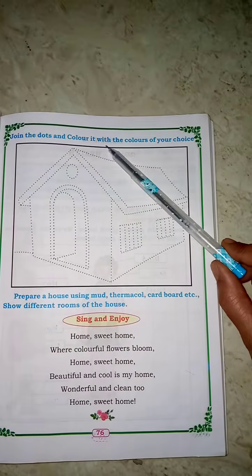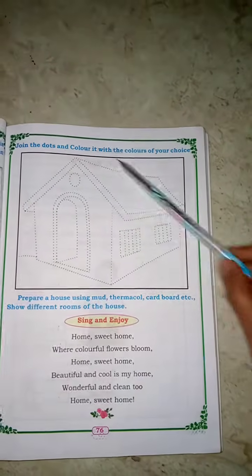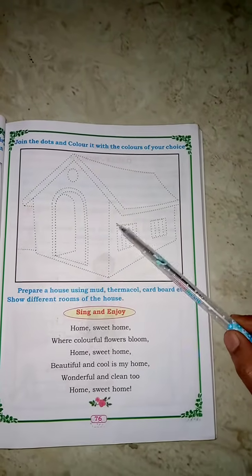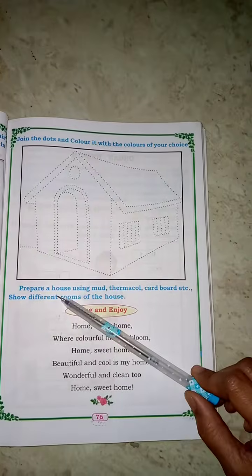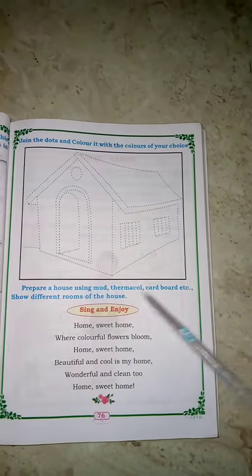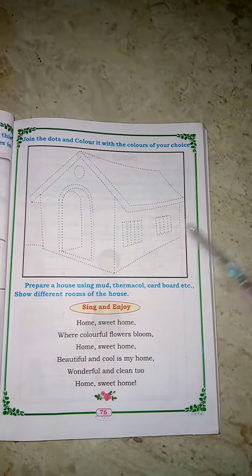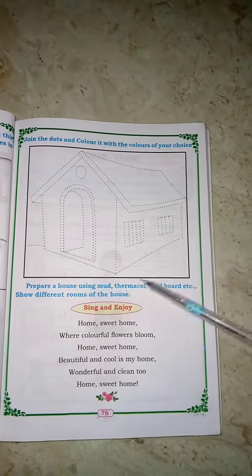Join the dots and color it with the color of your choice. This is your activity. You have to join this and you will get the shape of a house, and whichever color you like, you fill it here. Prepare a house using mud, thermocol, cardboard, etc. Show different rooms of a house. So this is also an activity for yourself.